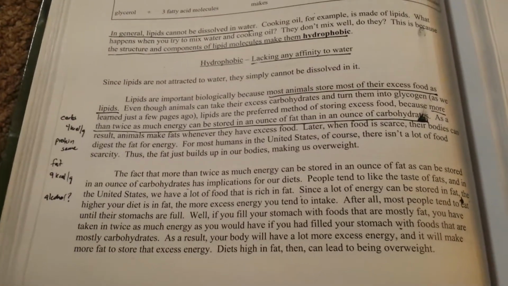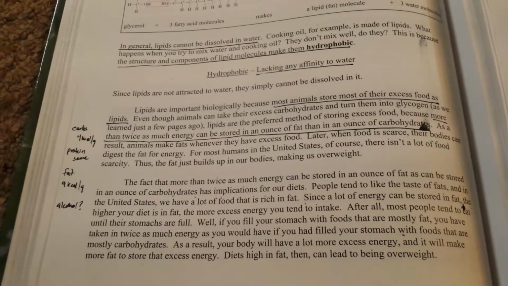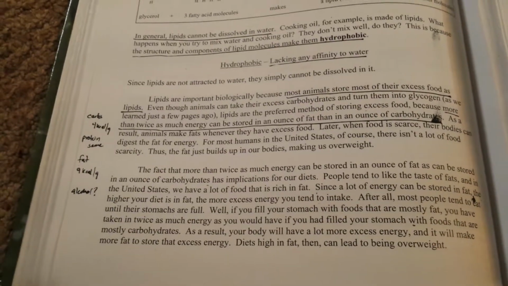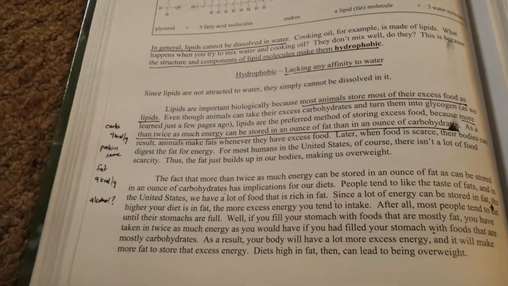All of the food that we eat, all of the energy and calories we get, come from those 3 sources: carbohydrates, proteins, or fats. Alcohol is the only other thing that we can get calories from, and of course we don't recommend you get many of your calories from alcohol. We just focus on the other 3.